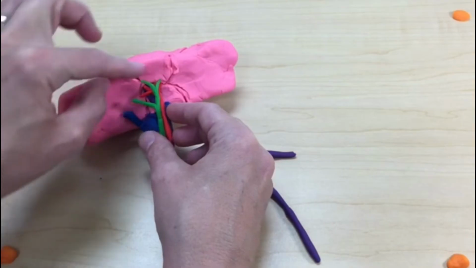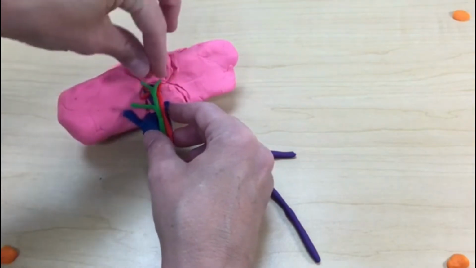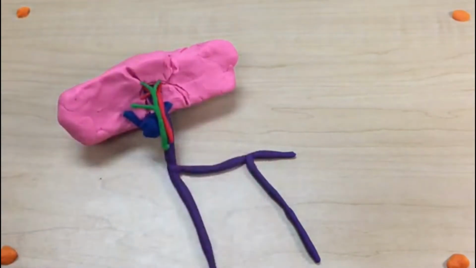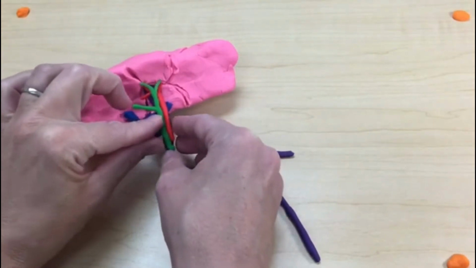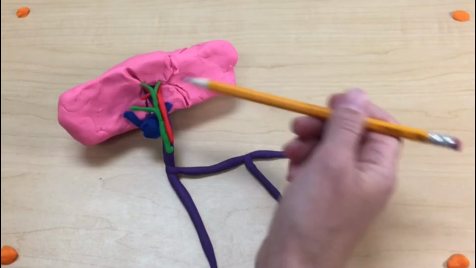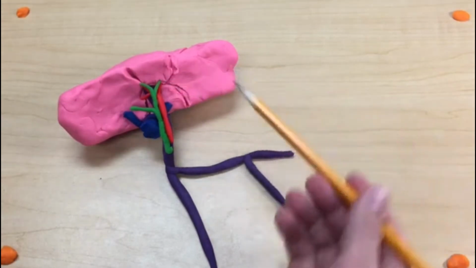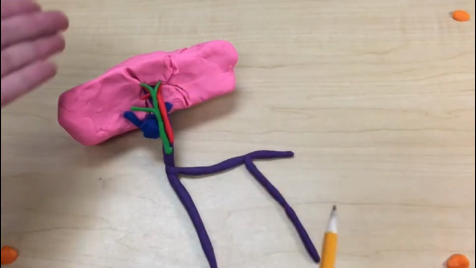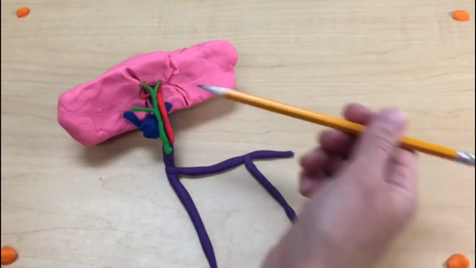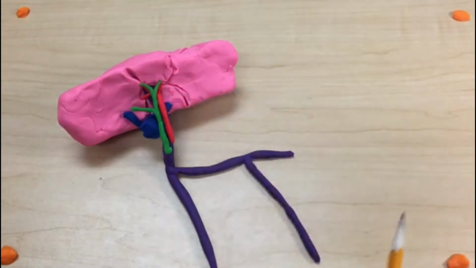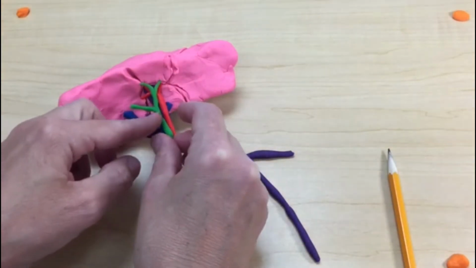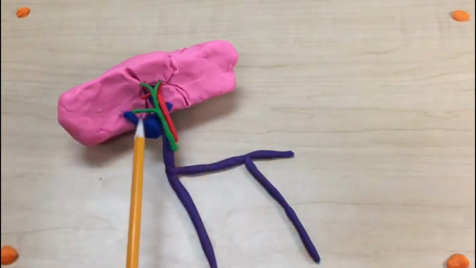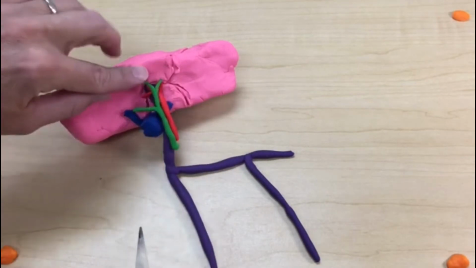So we have these 3 structures, the arteries, the bile duct, and the hepatic portal vein, all entering the liver at the same spot. This is called the porta hepatis. A port is like a shipping port, you're bringing things in and out. So this is where there's a lot of activity, a lot of things going in and out. So we've now introduced the biliary system with our common bile duct, cystic duct, left and right hepatic ducts.